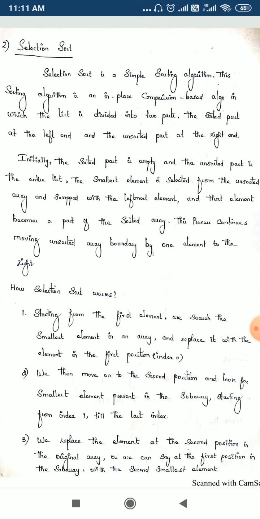Here in the selection sort, based upon the minimum element, we are going to fix the minimum element in its correct position in every pass from the unsorted part of our array, right? So that is the concept here. So let us consider how the selection sort works.